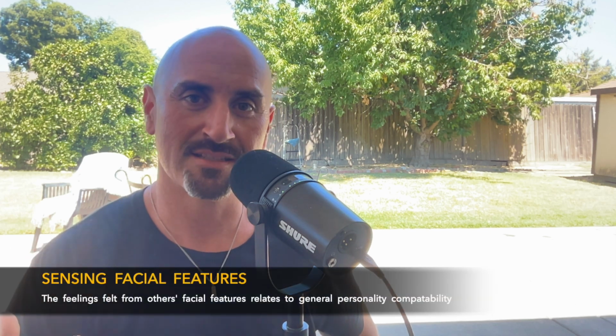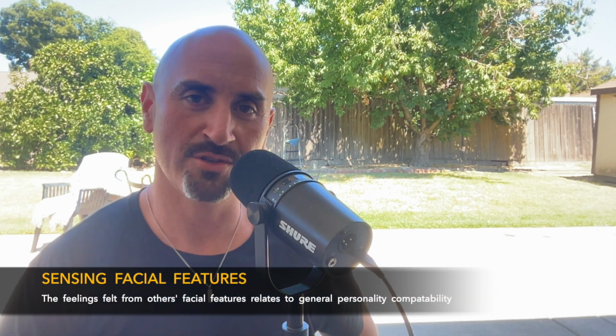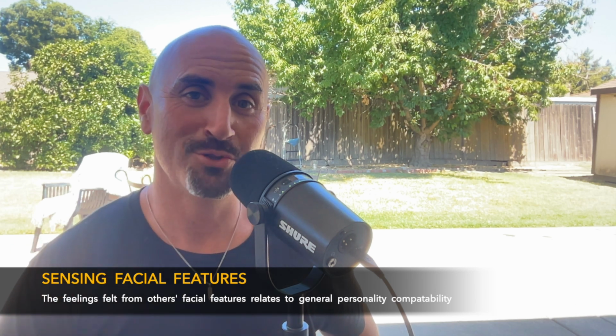And then post 40, it's your job to regulate that, or I should say down-regulate that, and make things a little more digestible for the people around you. But again, I want you to look at someone's nose. When we look at someone's nose, the feeling that you get from looking at someone's nose should clue you into how you relate to their ego.